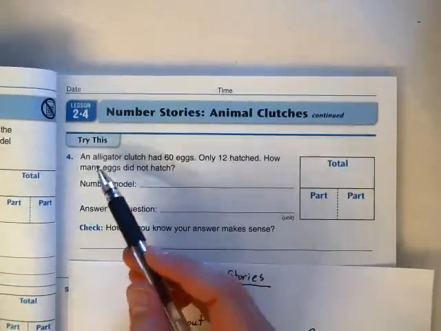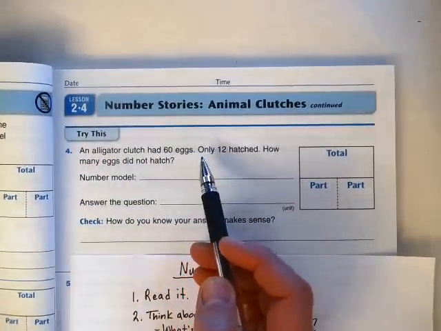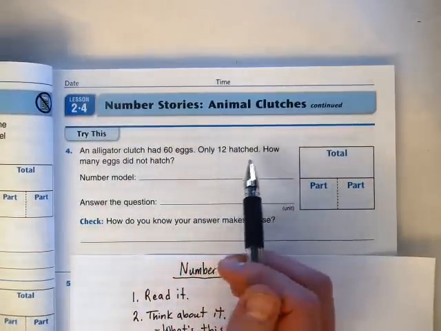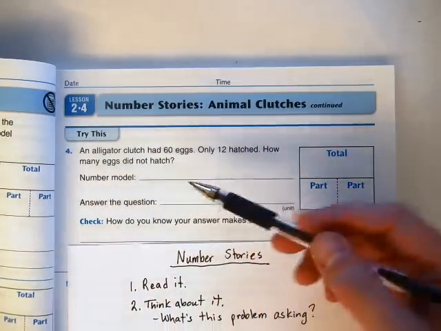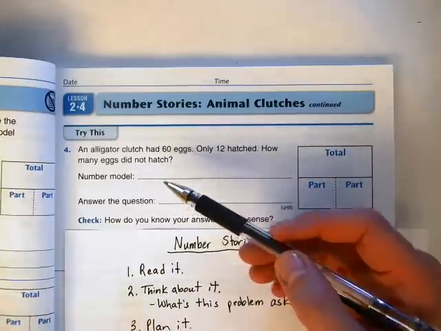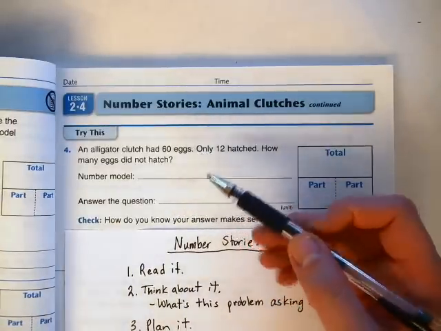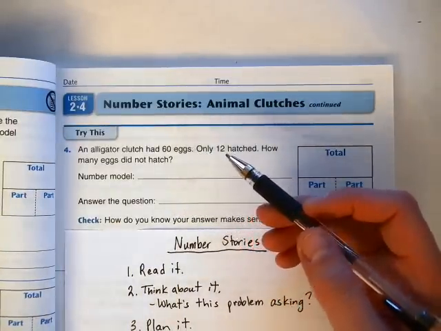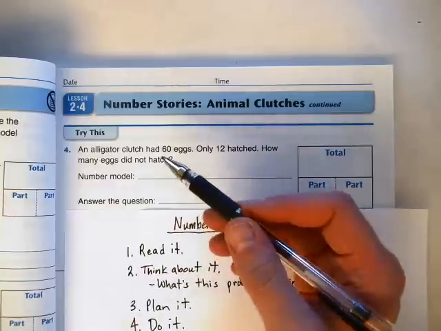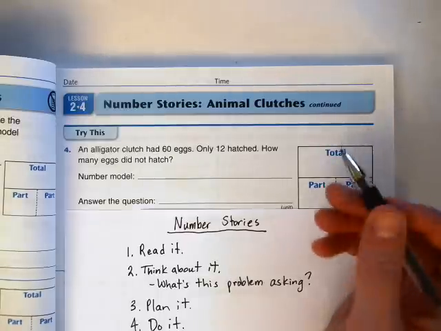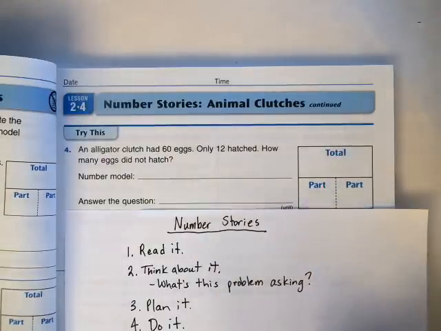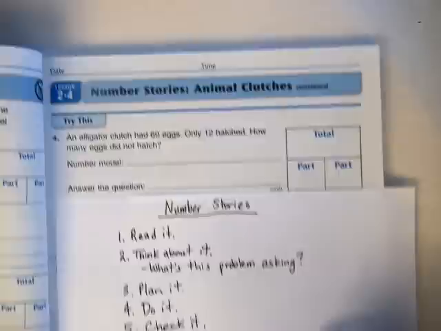So for this one, an alligator clutch had 60 eggs. Only 12 hatched. How many eggs did not hatch? So look at this. Okay, I just read it. I'm thinking about it a little bit. This problem is asking me how many eggs didn't hatch. Okay, I know that in all, the total, there were 60 eggs in there. So I can write for my total, right here, it's going to be 60.